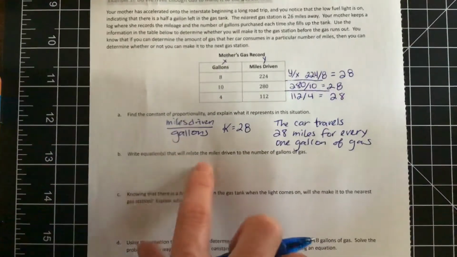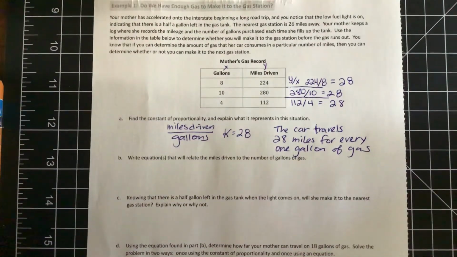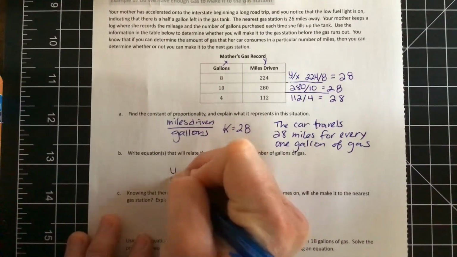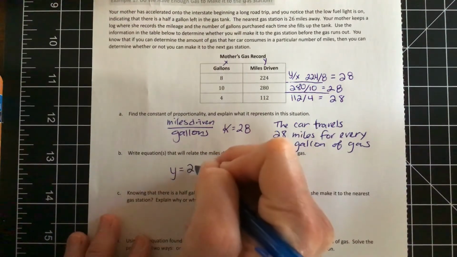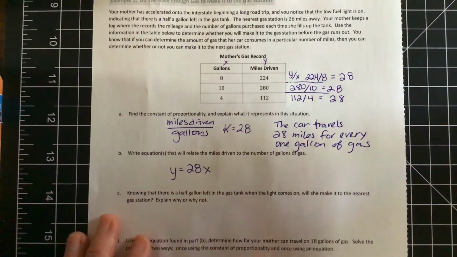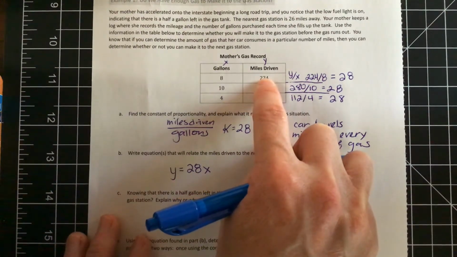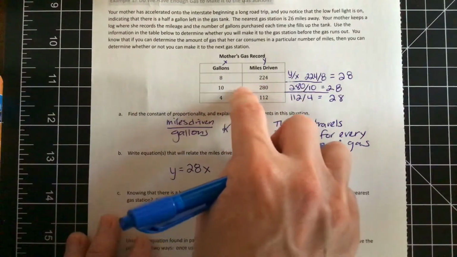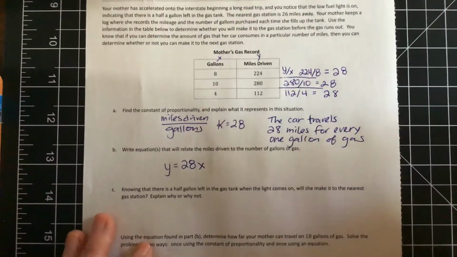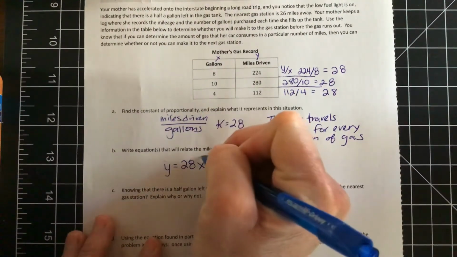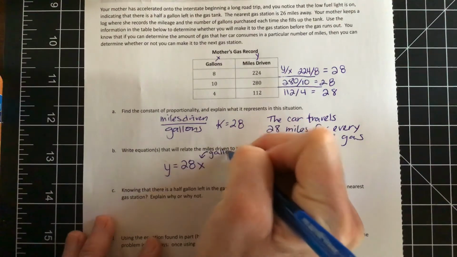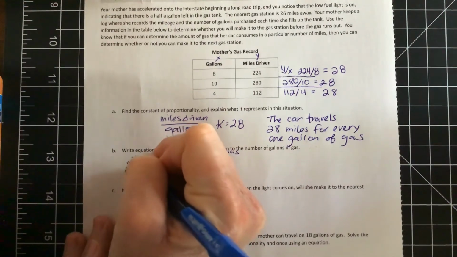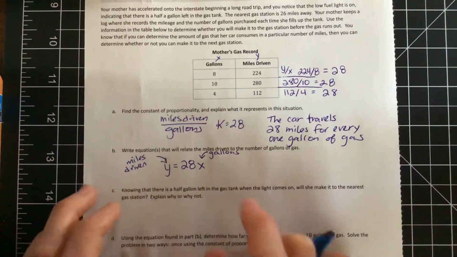If we say write an equation that will relate the miles driven to the number of gallons of gas, we can write it like y is equal to the constant of proportionality times x, right? This was equal to the constant of proportionality, which was 28 times 8, and that gave us that, 28 times 10, so that's why that works. If it helps you to write that x, in this particular case, is gallons of gas, and y is miles driven. Sometimes it helps to point out the variables and what they mean for future problems.